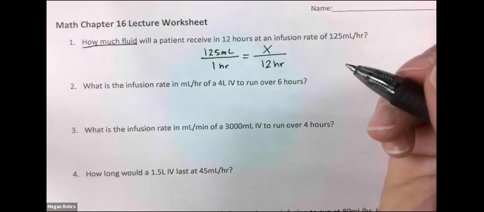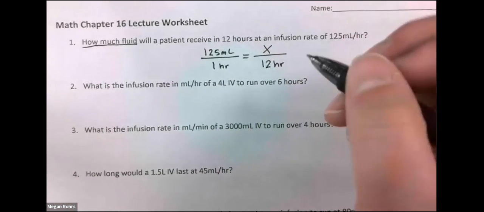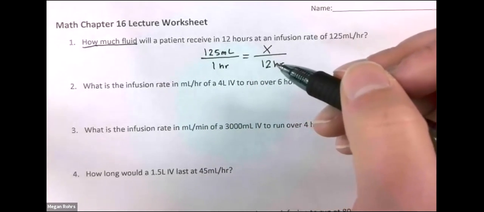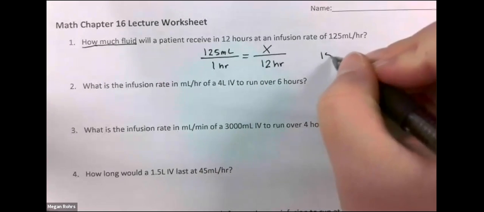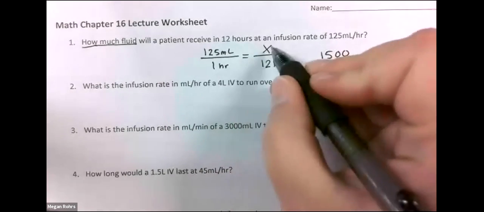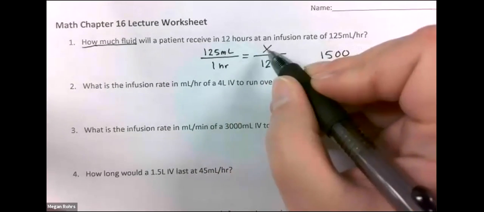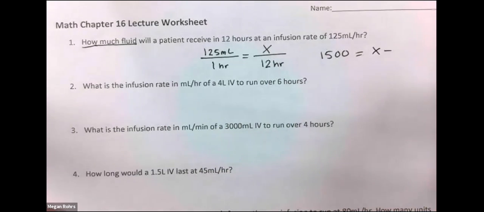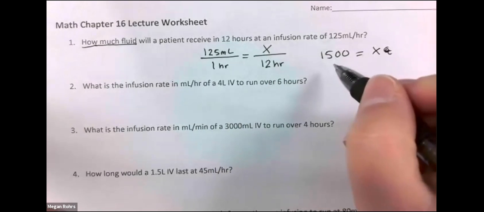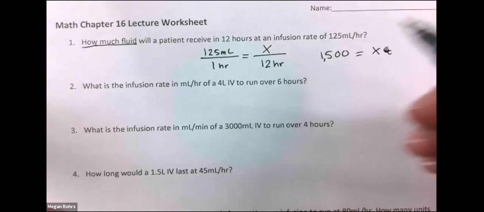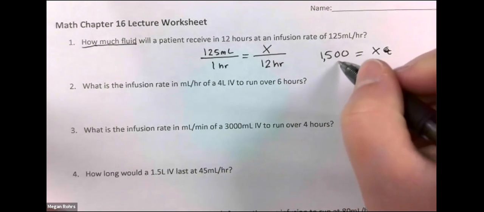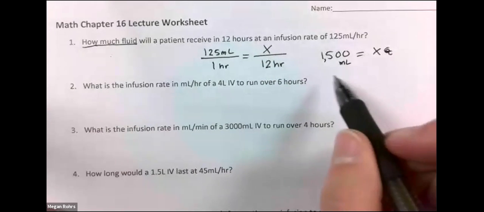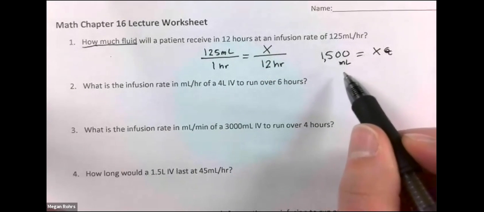Now we can solve with cross multiplication. So 125 times 12 gives us 1500. And then 1 times x is just x. So x equals 1500 milliliters here. So in 12 hours, they will receive 1500 milliliters.